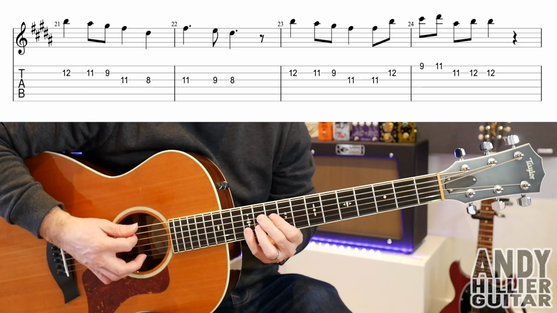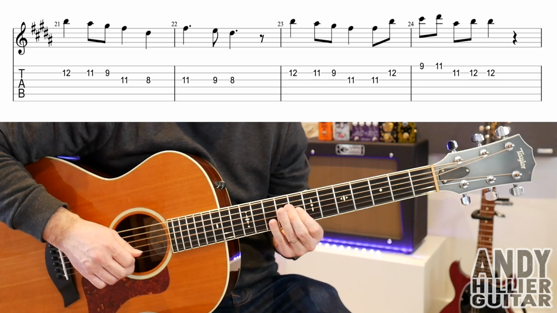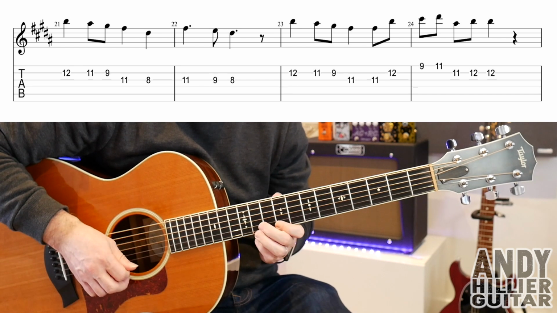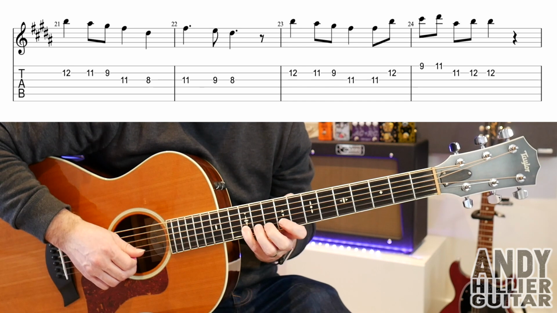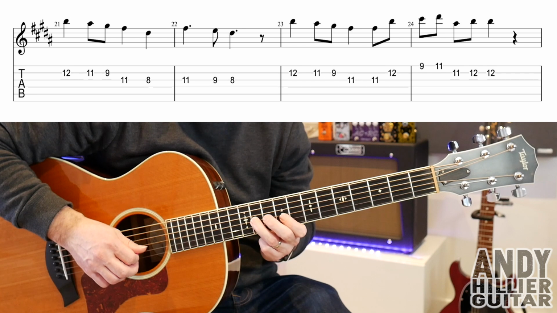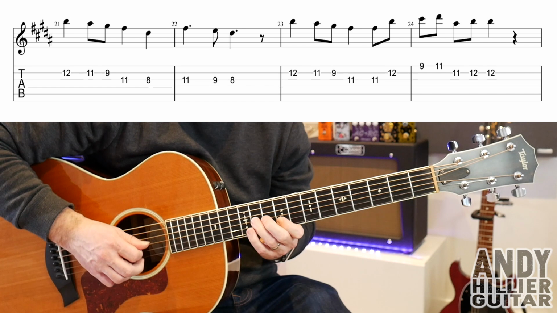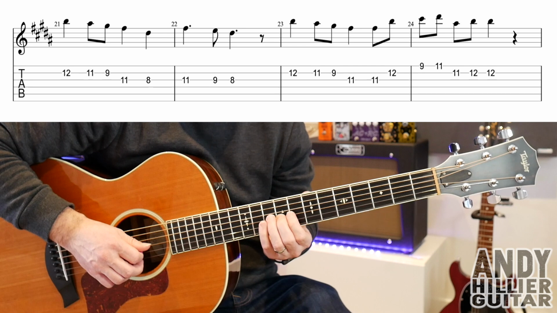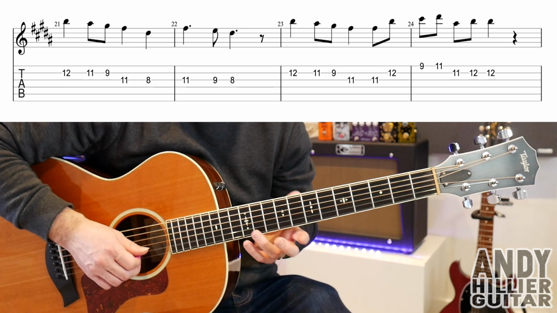On to the next line, it goes, which is B12, B11, B9, then G11, and then G8. So we've got, then G11, G9, and then G8. So the first two bars, bars 21 and 22, go.